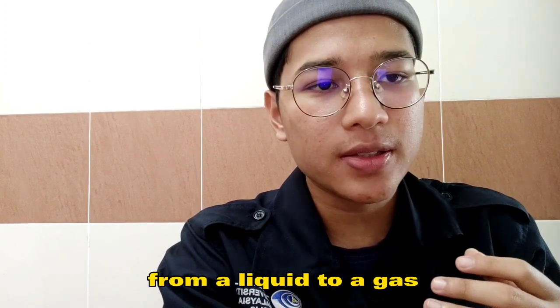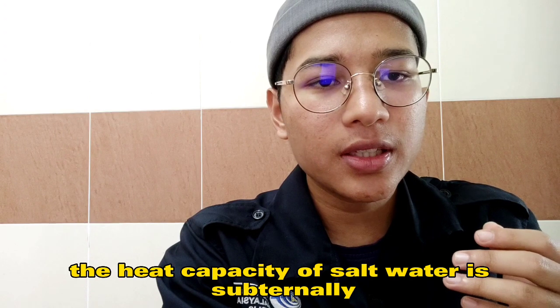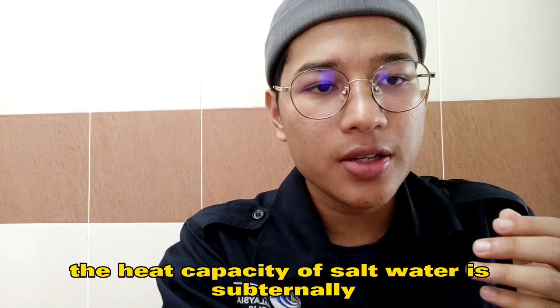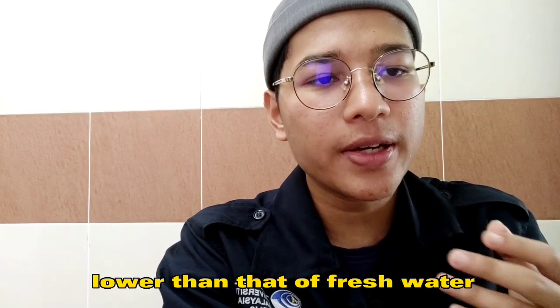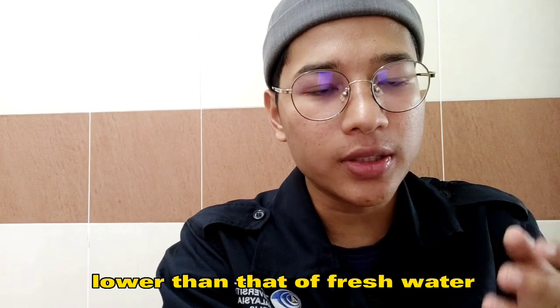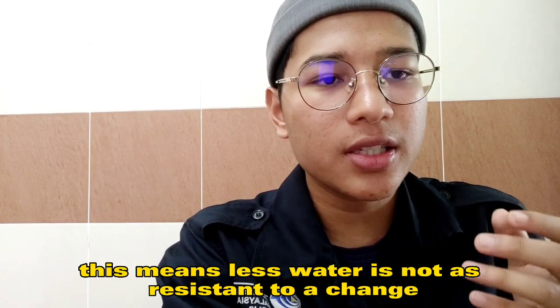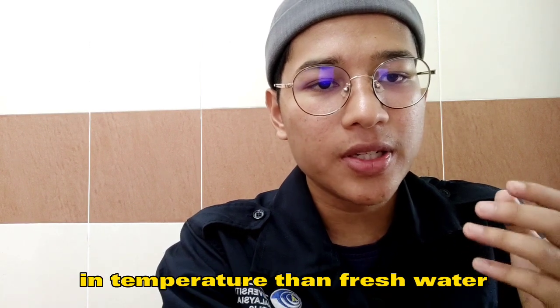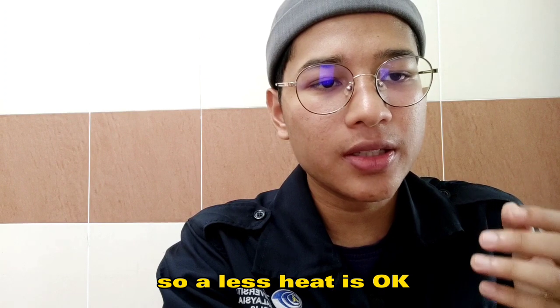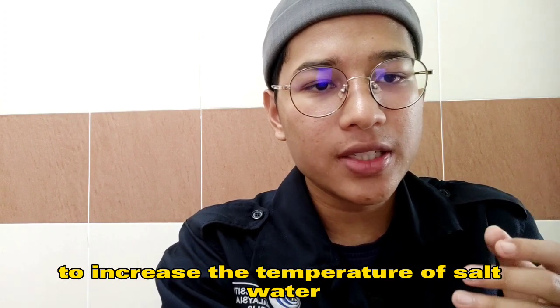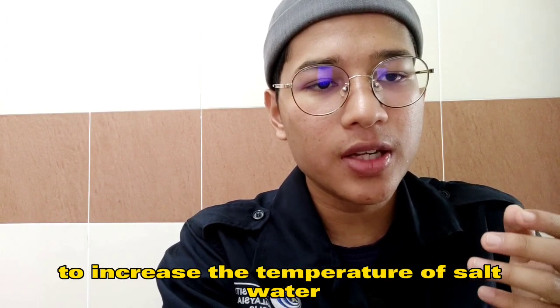liquid to a gas. The heat capacity of salt water is substantially lower than that of fresh water. This means that salt water is not as resistant to a change in temperature as fresh water, so less heat is required to increase the temperature of salt water.